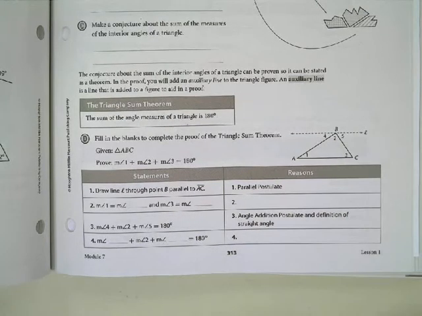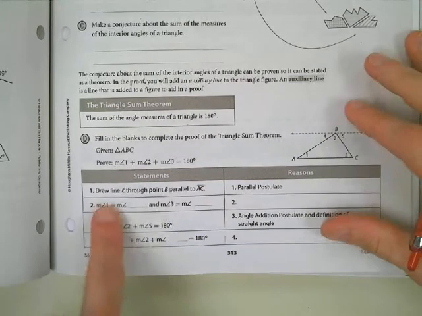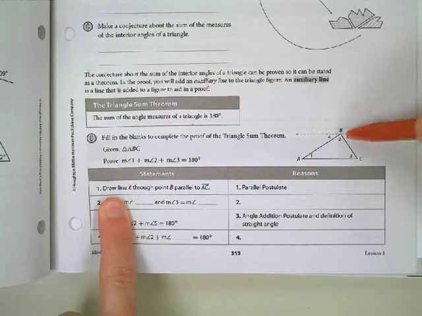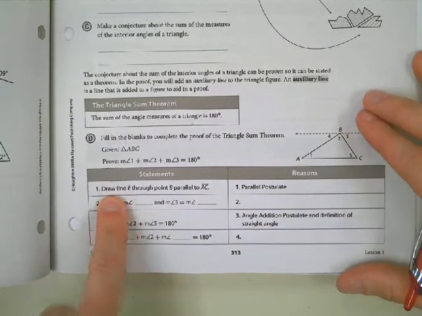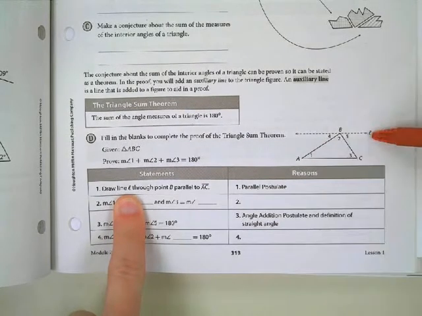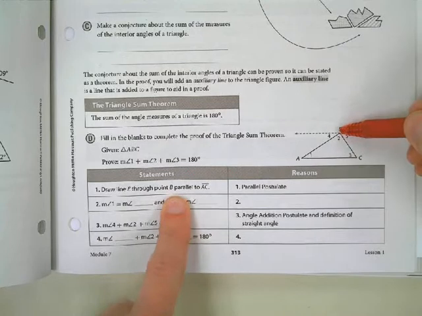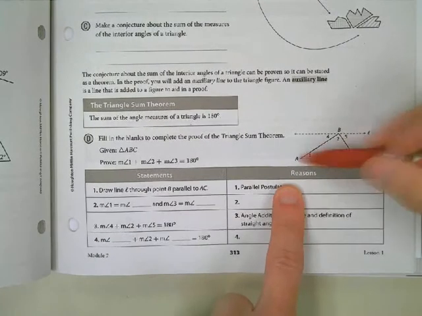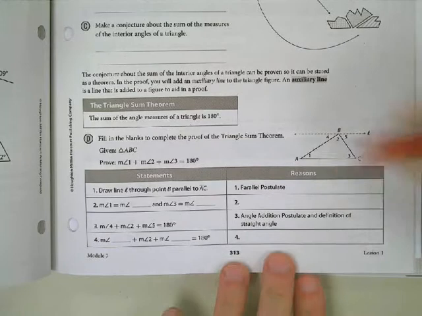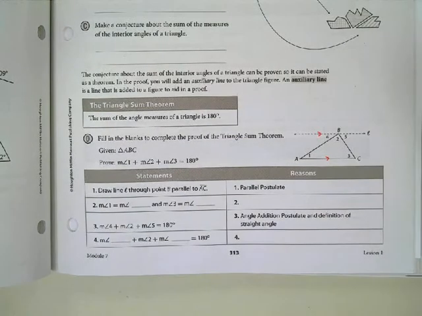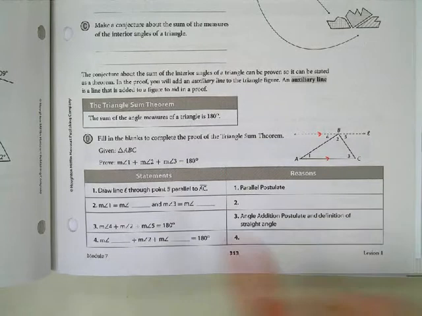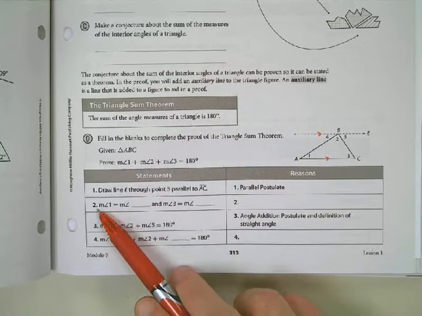So the first thing we're going to do is, and this is kind of a weird step for a proof, they say we're just going to draw a line L, you can see it right there in the picture, through point B that's parallel to AC. If these two things are parallel, we can put the little marks in there, remember that? Little arrows to show that they're parallel.